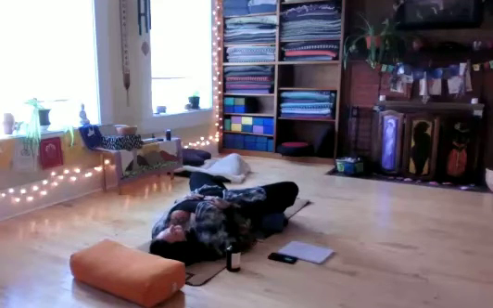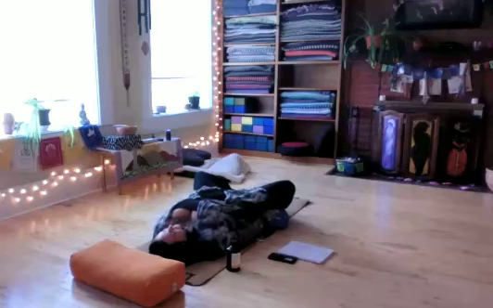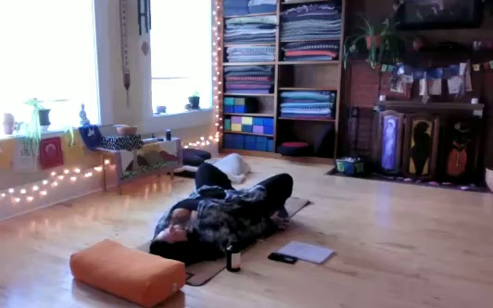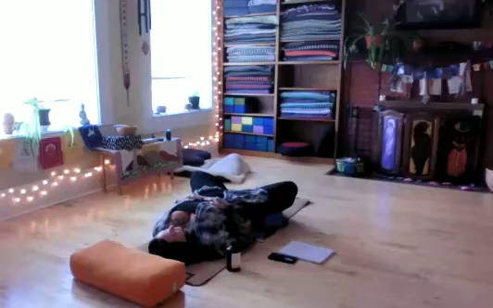Play around with how close you'd like your feet to be towards the body or further towards the end of your mat. See what sensation feels right to your body today. And once you make adjustments, see if you can find some stillness here. Connect back with the breath. If your hands are on your rib cage or on your belly, just noticing that rise and fall of each breath.